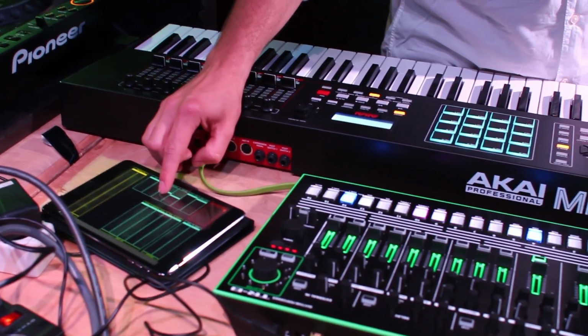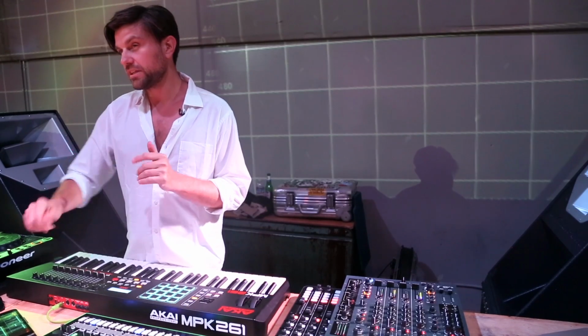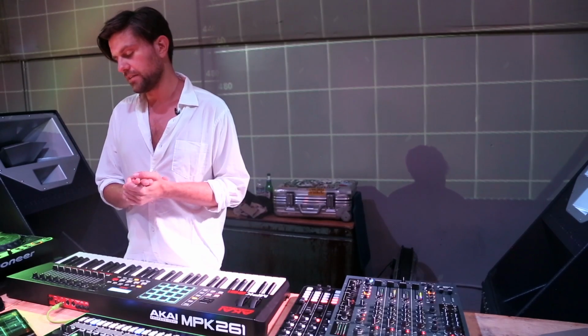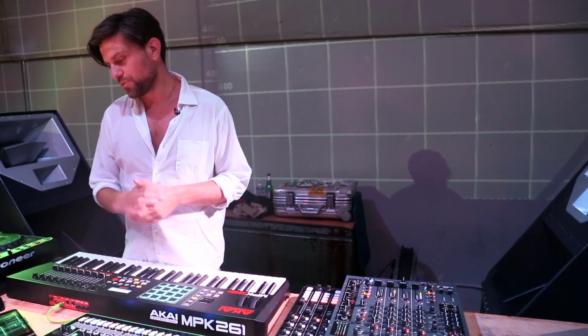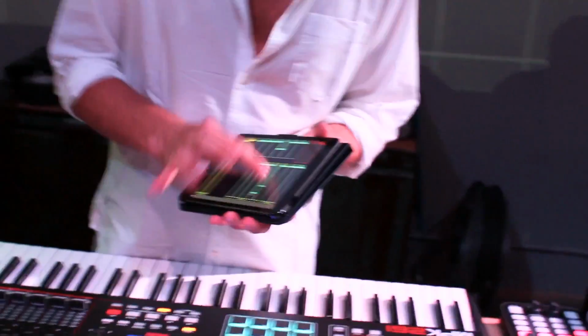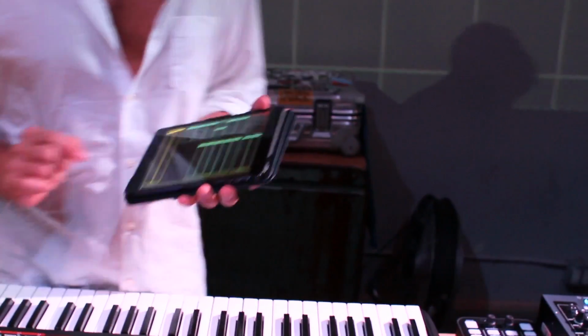Oh, that's TouchOSC, which I really like a lot because it's very accurate and the response is very fast. I tried different ones. I tried Lemur. I tried a lot. And this one is very, very fast, as when you touch it like that. But yeah, the response is very fast.